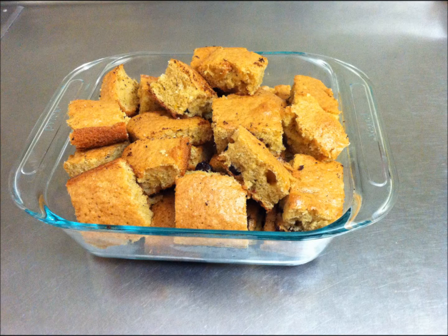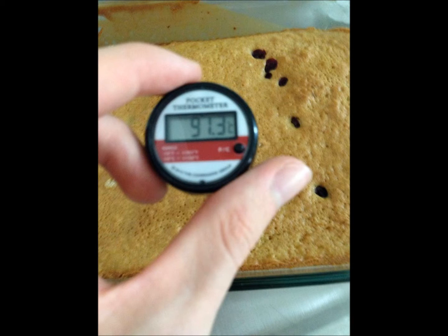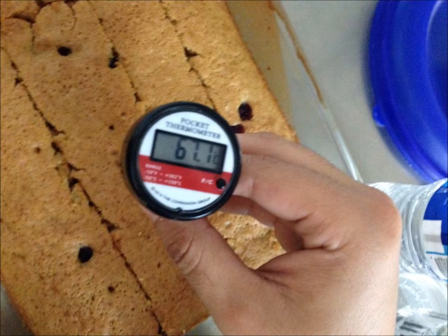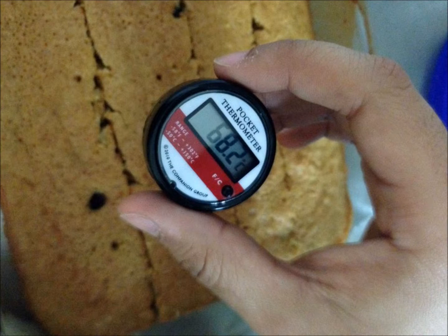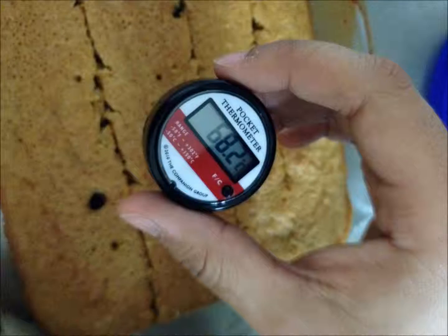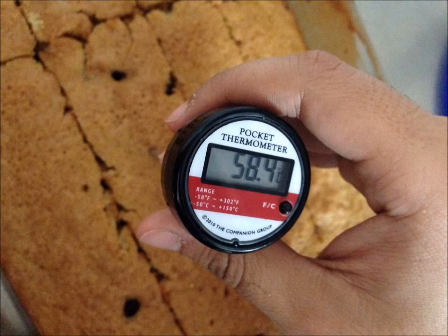These were the results. An ambient temperature of 28.6 Celsius, a temperature from the oven of 91.3 Celsius, a temperature after 5 minutes of 67.1 Celsius, a temperature after 10 minutes of 68.2 Celsius, and a temperature after 15 minutes of 58.4 Celsius.